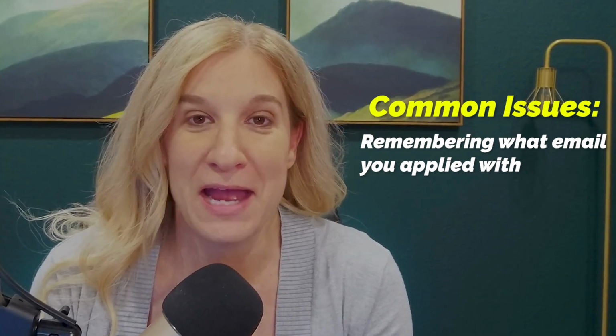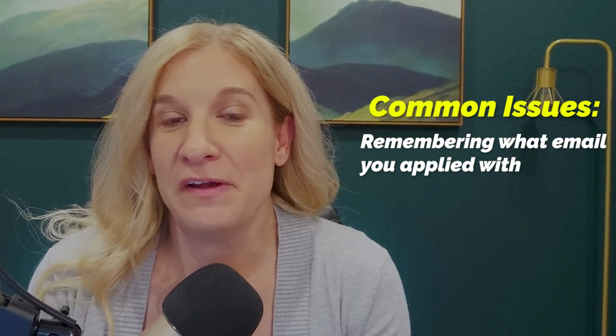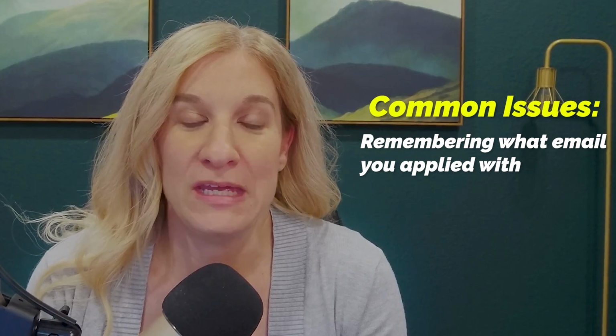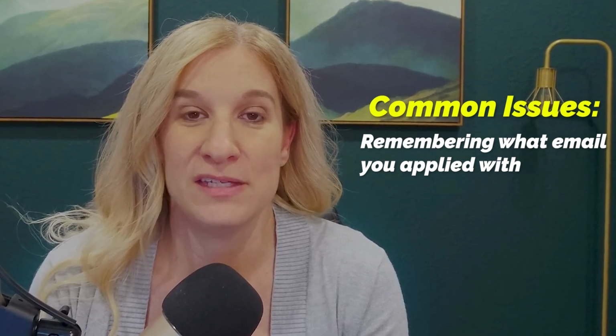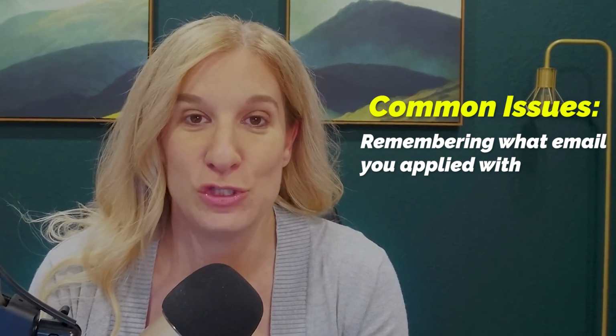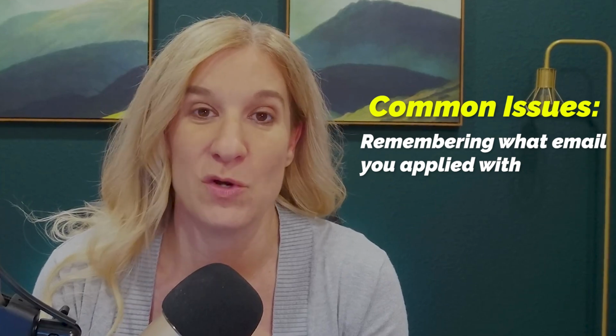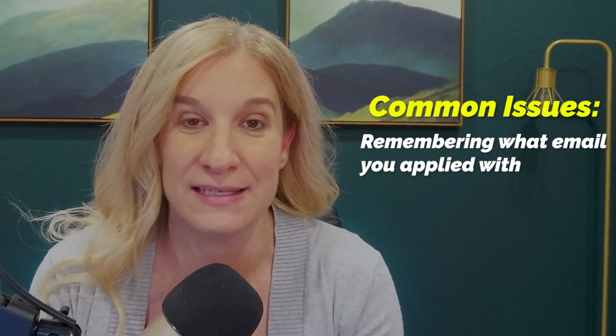Some common mistakes that people make when applying for the Google grant is that they get mixed up with what email address they initially wanted to use. So then they lose access to their account. It's very important that you remember the email address that you apply with is the only one that's attached to your nonprofit account and that's going to be attached to the Google Ads account.